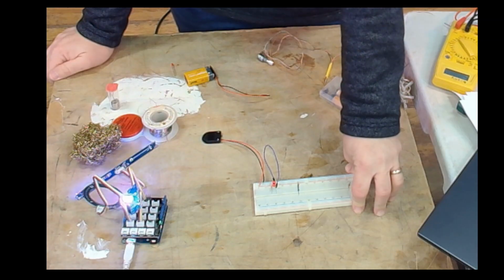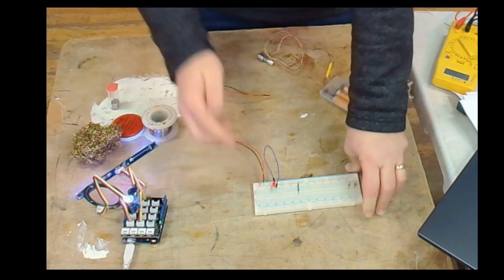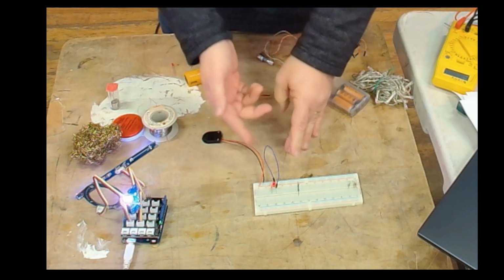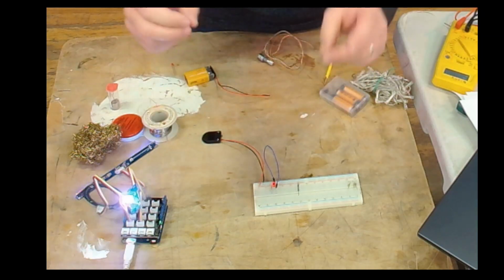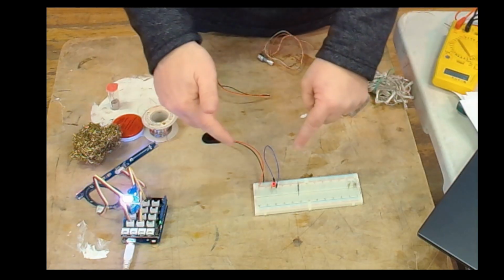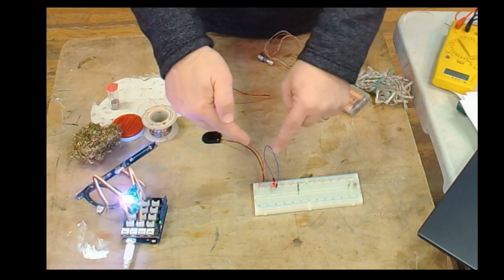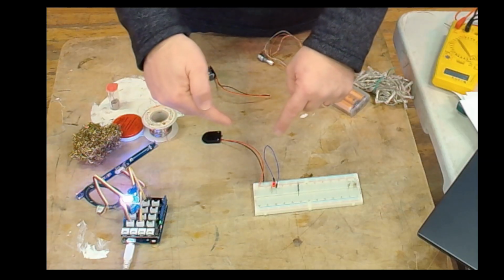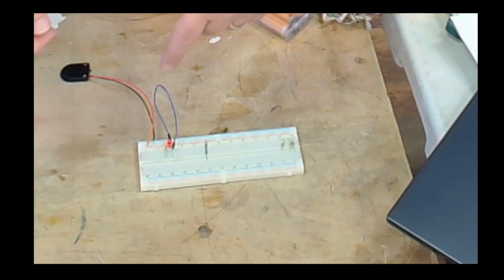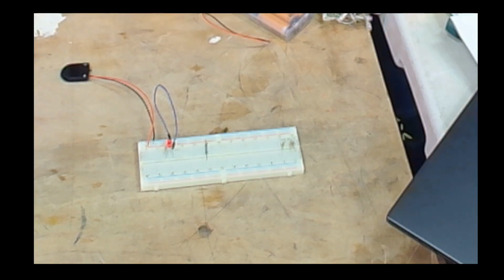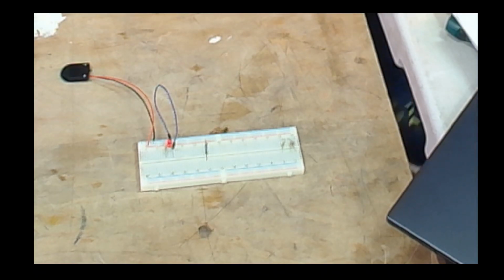You can buy smaller boards though. But this is really just for prototyping. This is just for me working out what I want in a circuit before I go with the soldering iron and start wiring things together. So basically, if I was taking this circuit now, and I'll just show you about soldering.